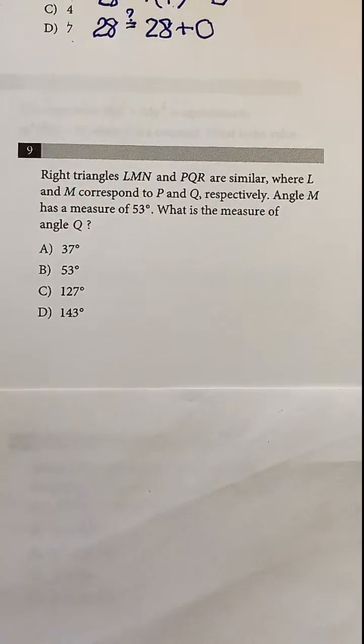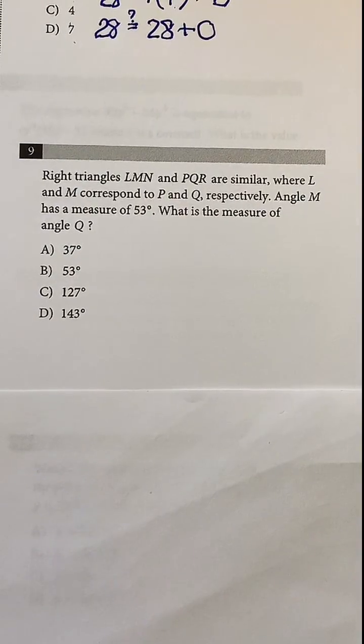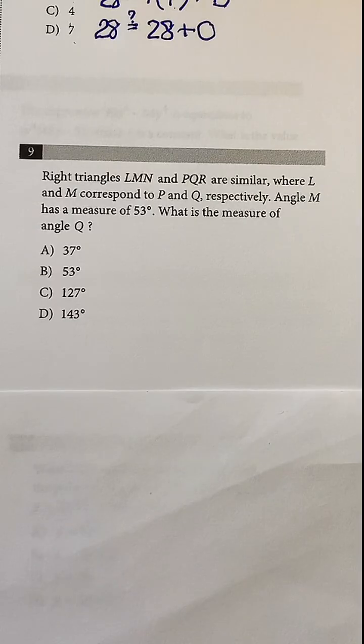Okay. So number 9. Right triangles LMN and PQR are similar, where L and M correspond to P and Q respectively. Angle M has a measure of 53 degrees. What is the measure of angle Q? Is it A, 37, B, 53, C, 127, or D, 143?